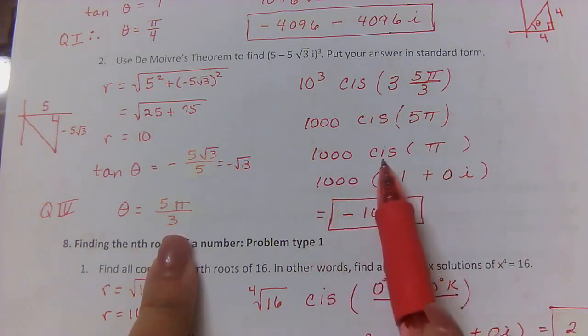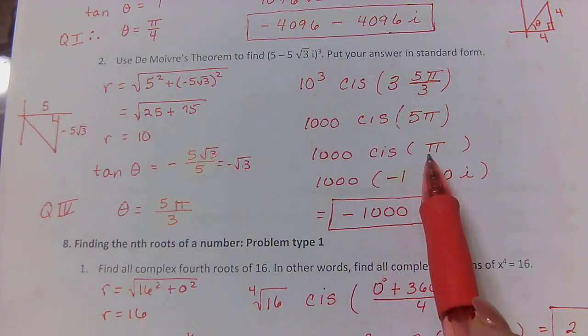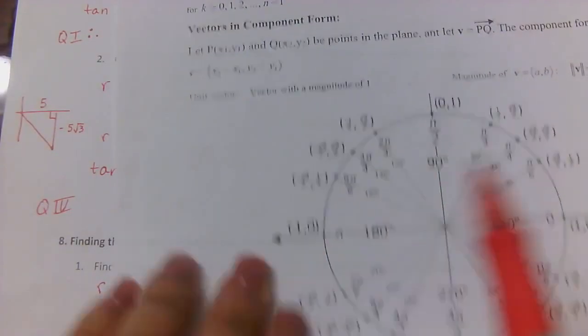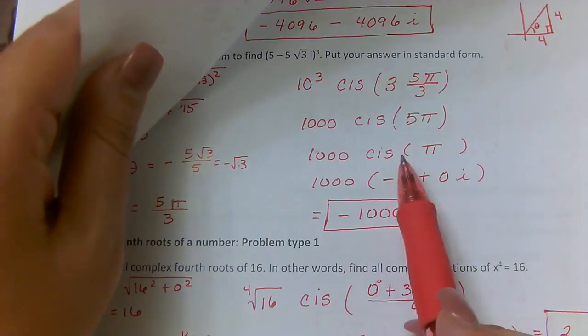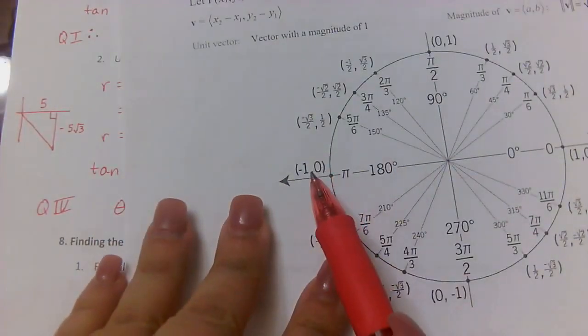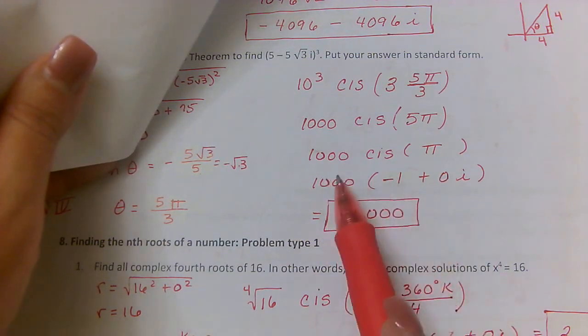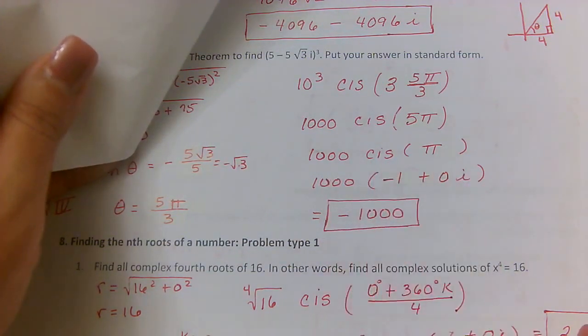And then I can say, what is cosine of pi? Use your unit circle. Cosine of pi is going to be negative 1. So there's my negative 1. Sine of pi is going to be 0. So I have 0 here. Then distribute the 1,000 inside, and I get negative 1,000.